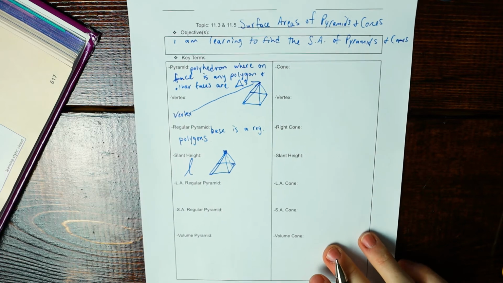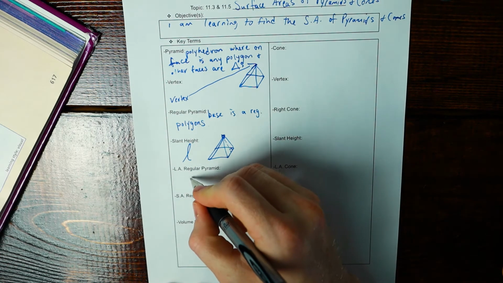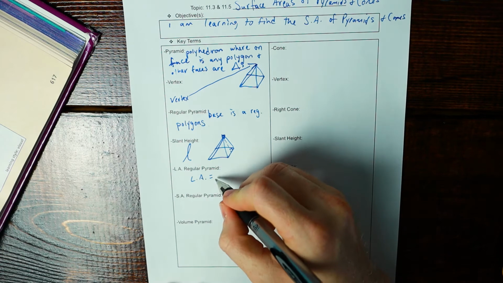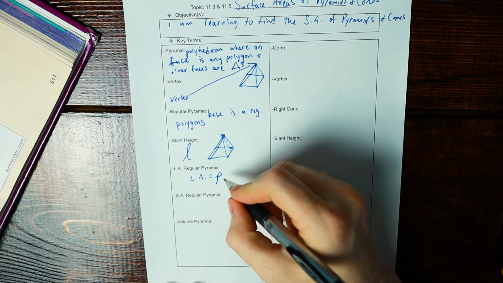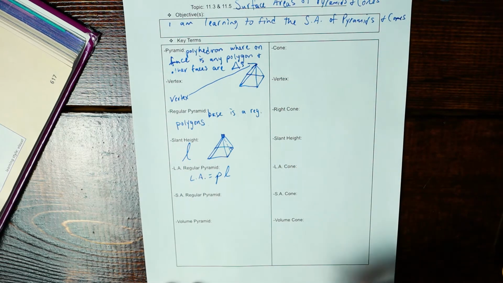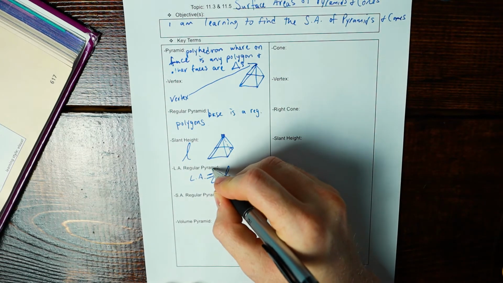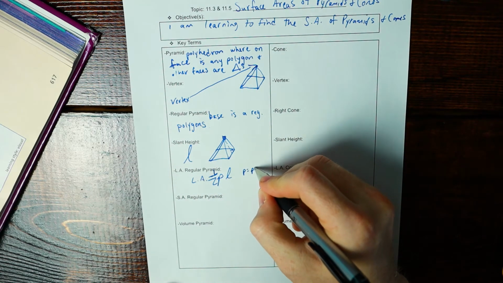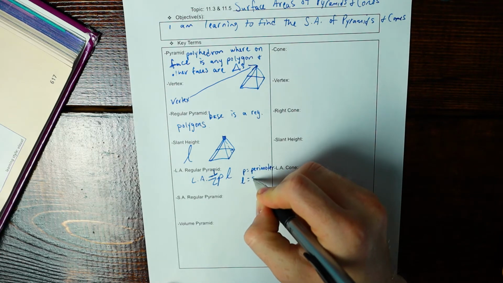And then the lateral area for a regular pyramid is your perimeter of your base times your slant height, and then should be times 1/2 out front here. I forgot to put that. 1/2 times perimeter, P is still perimeter, times L, which is your slant height.